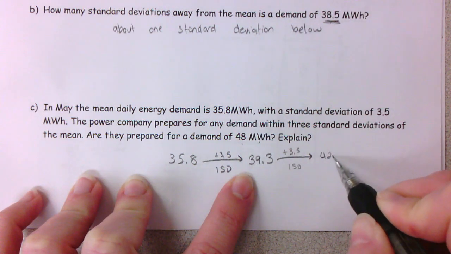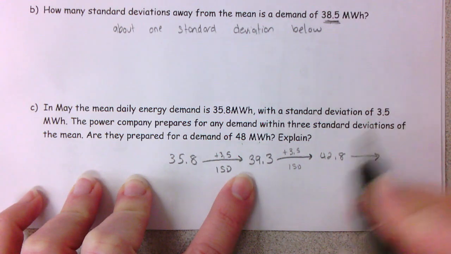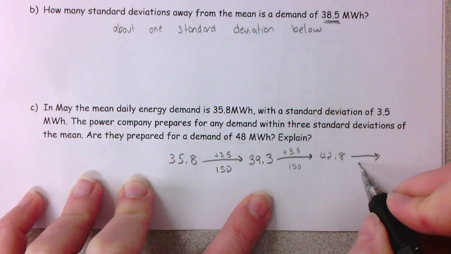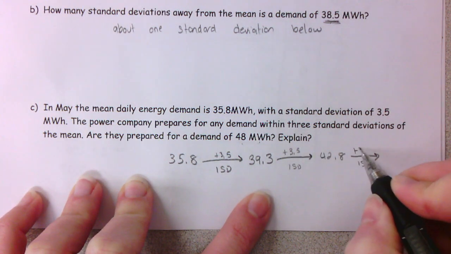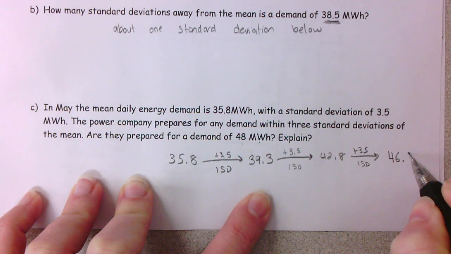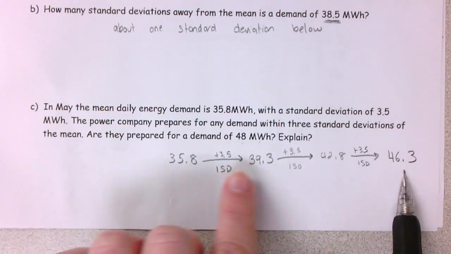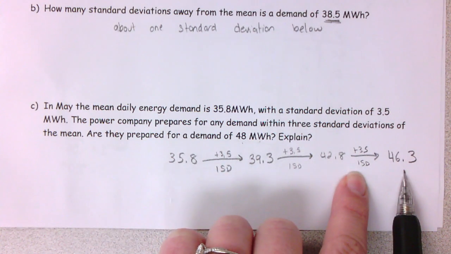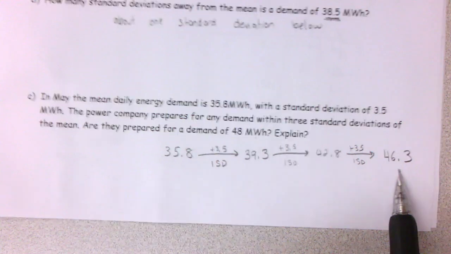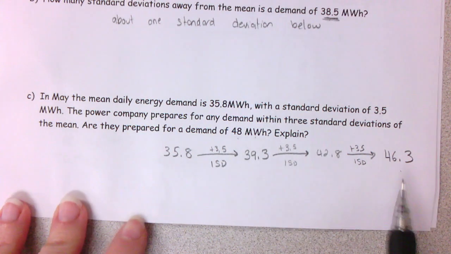So that'll be 42.8. That's not quite there yet, so I'm going to add another, and they're giving me within 3 standard deviations, right? So here's another standard deviation, plus another 3.5, and that will be 46.3. So they're only providing 3 standard deviations above. So we add it 3 times. That is not 48.